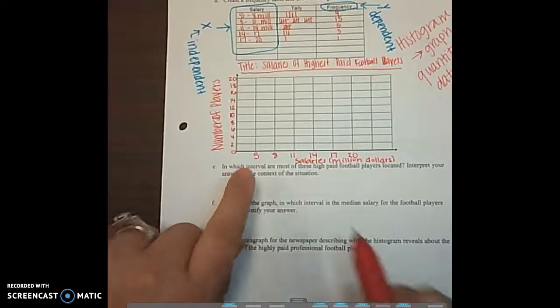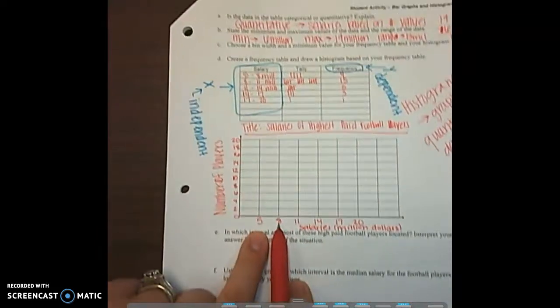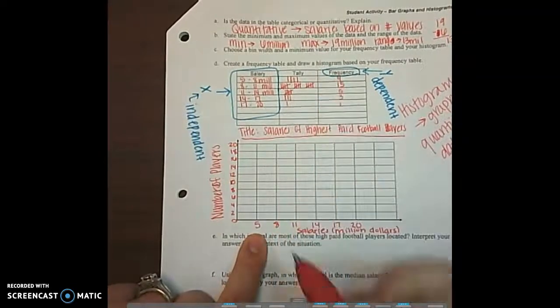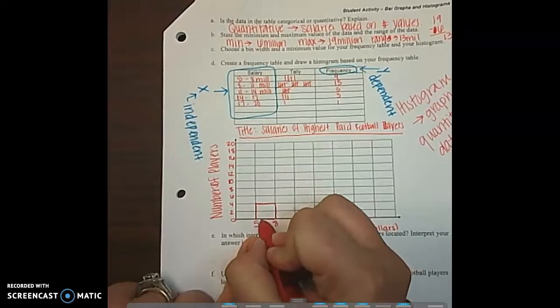So from 5 million to 8 million, I have 4 players. So I'm going to graph my 4 players.